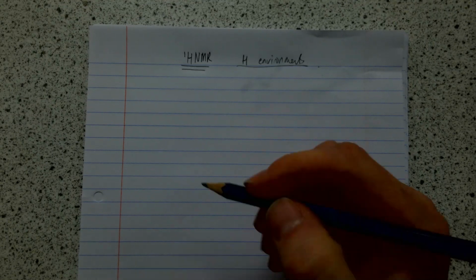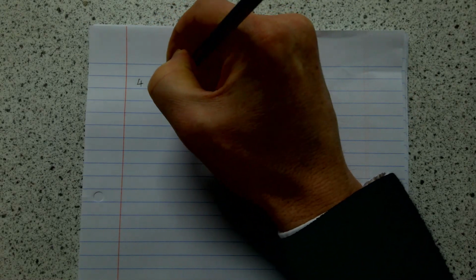Now, we spent some time in class talking about how it works and some things you need to know about running it. We don't actually need to know those, I don't think, for the spec. We're going to focus on what information you get and what the spectra look like. So the first thing that I remind people is there's 4 things to try to remember when doing NMR. So always remember 4 things, and we're going to go through this one at a time.